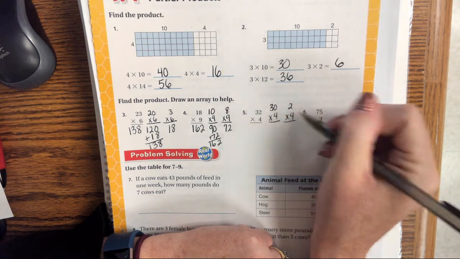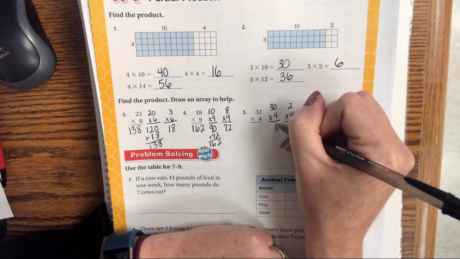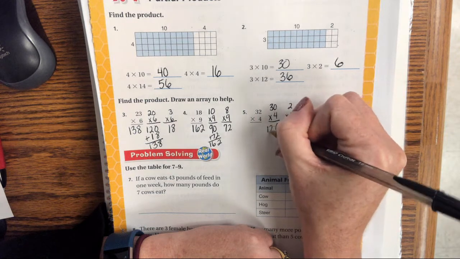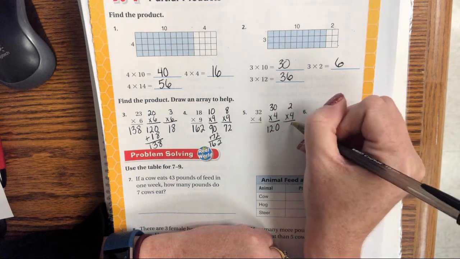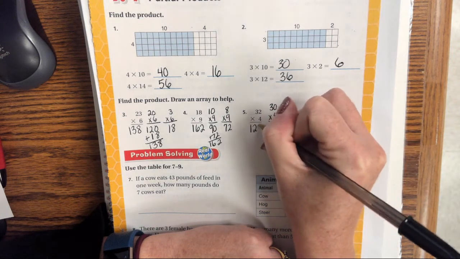We broke 32 into 30 and 2. 30 times 4 would be 120, and 2 times 4 is 8. So 120 plus 8 is 128.